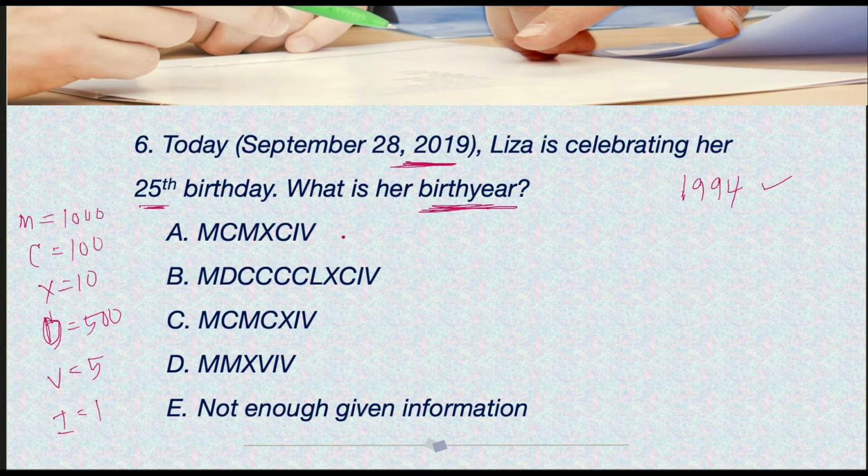Okay, so letter A, M is 1000, C and M, that is 900, X and C, that is 90, I and V, that is 1994. So I think the correct answer is letter A. You could try letter B, letter C, and letter D, or not enough given information. No, the answer is letter A. That is 1994. That's the answer. Don't forget to review your Roman numerals, how to write them in Hindu-Arabic numbers.